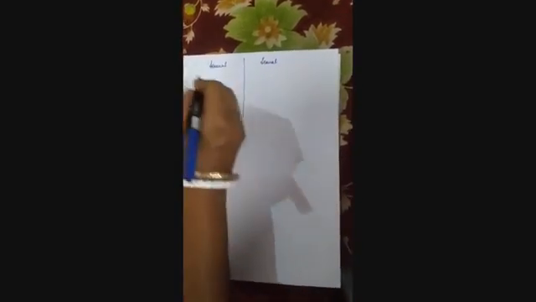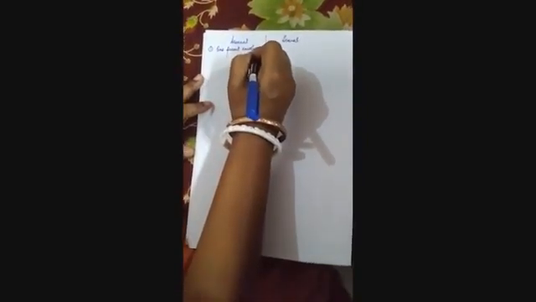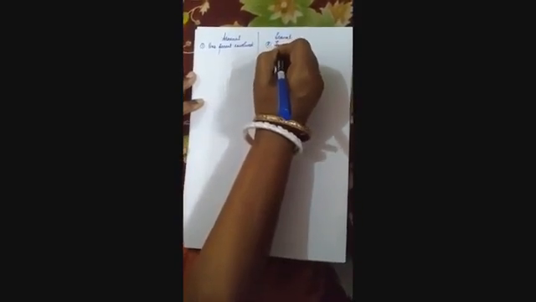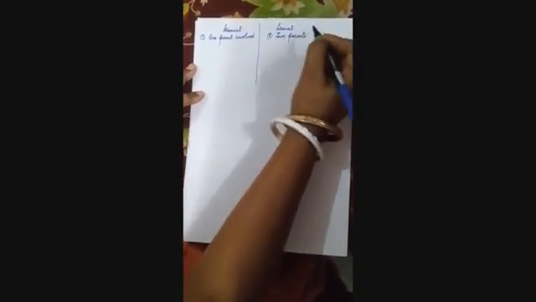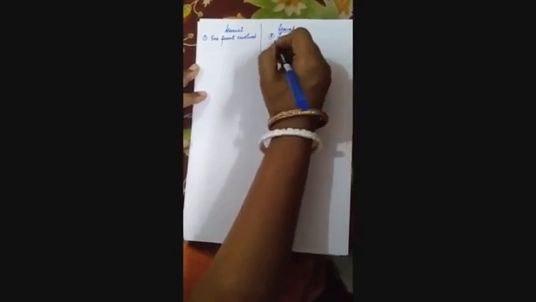So, the first difference all of you must be knowing. In asexual reproduction, only one parent is involved. But in sexual reproduction, two parents are involved. What type of reproduction are we undergoing, children? Obviously, had you all been with me, you would have shouted and said sexual reproduction. So, here two parents are involved.